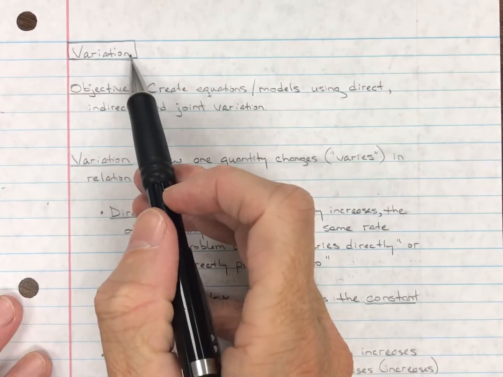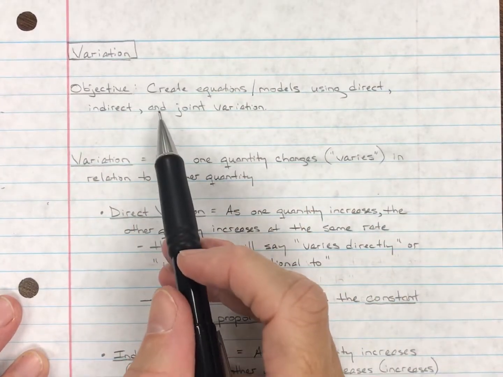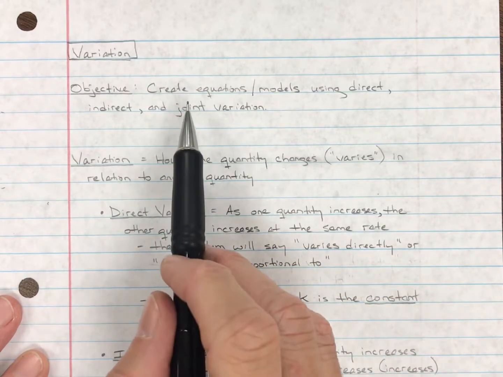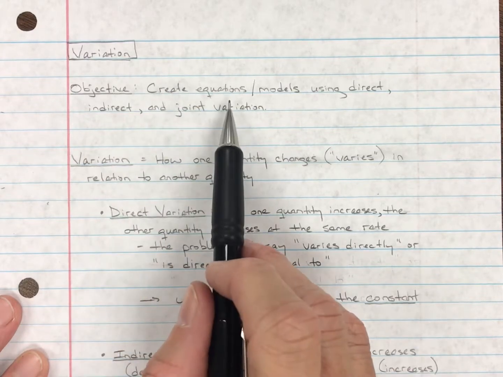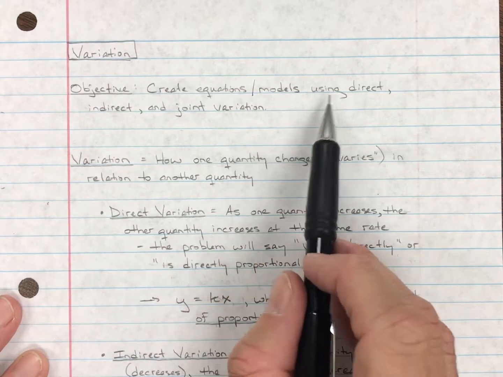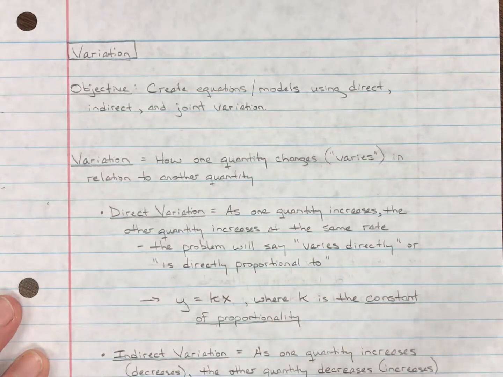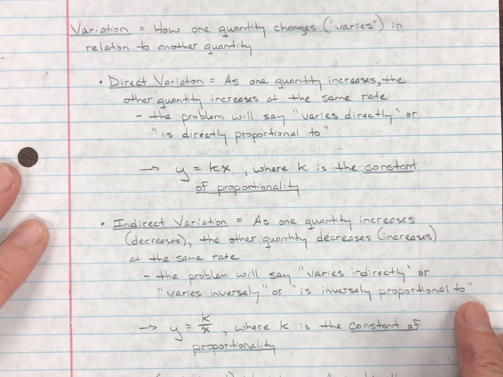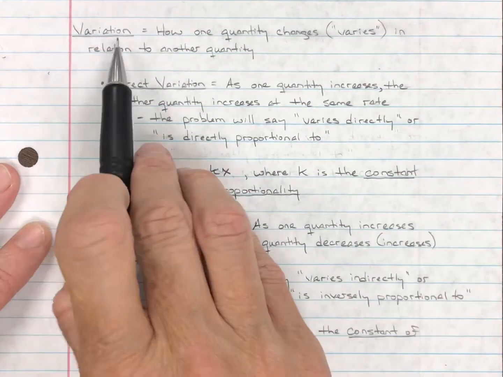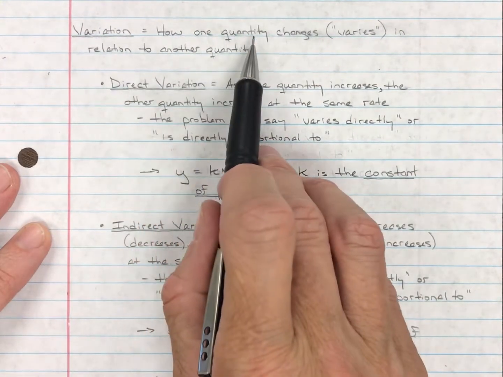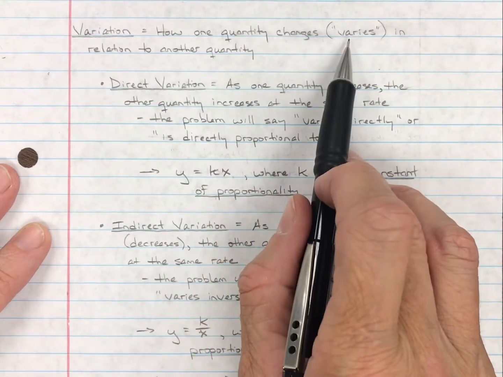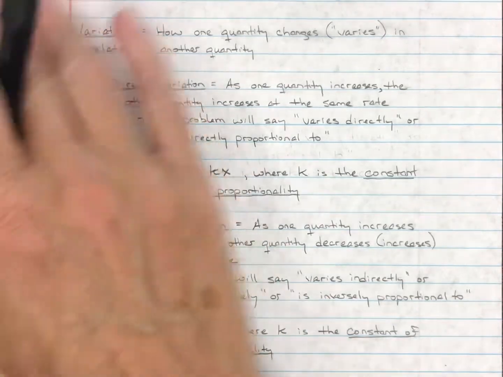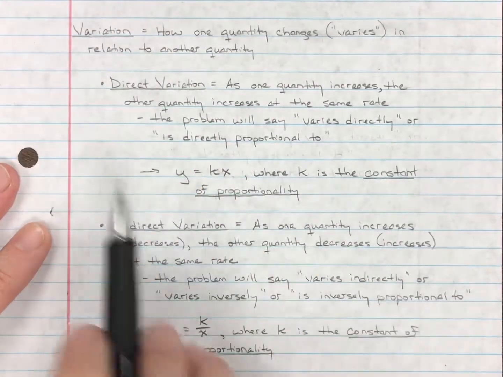Variation. In this video lecture, we're going to talk about direct, indirect, and joint variation. Specifically, our objective is to create equations or models using direct, indirect, and joint variation. All right, let's define a few things to make sure we're all on the same page. Variation is how one quantity changes or varies in relation to another quantity. Okay, so that's the general variation.